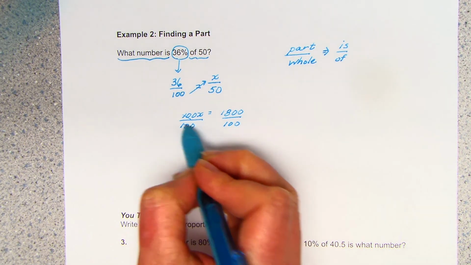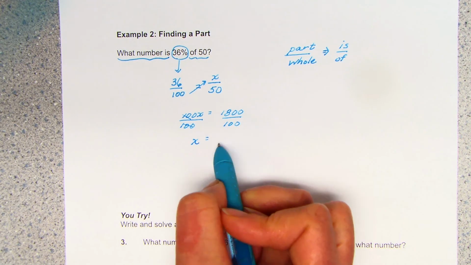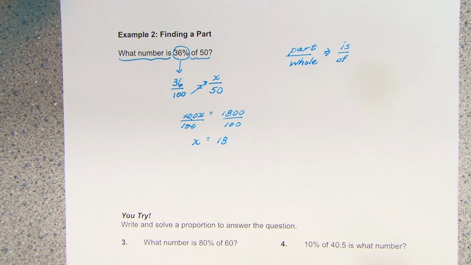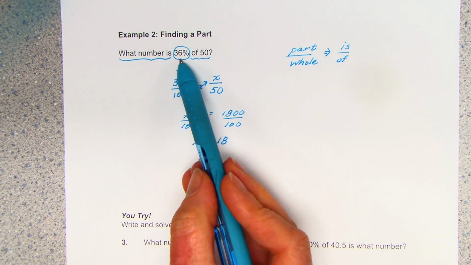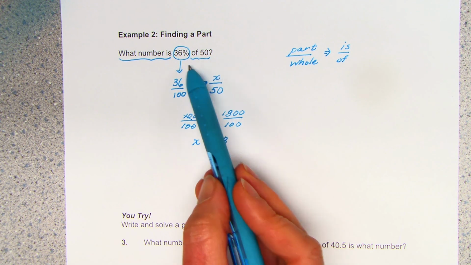And x equals 18. Let's check and make sure that makes sense, right? Let's see. 18 is 36% of 50. Does that make sense? Well, let's see.